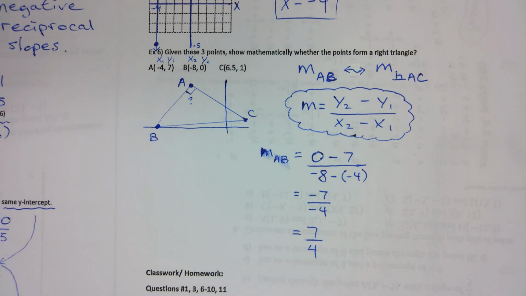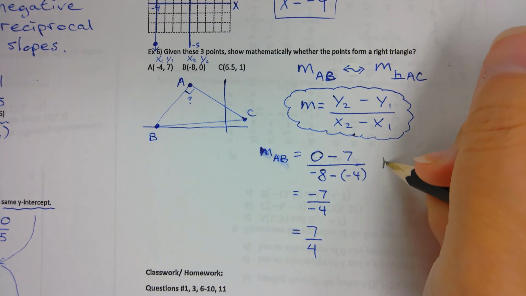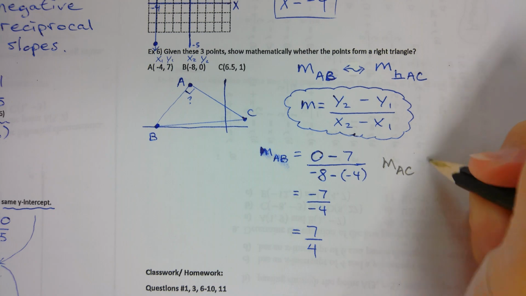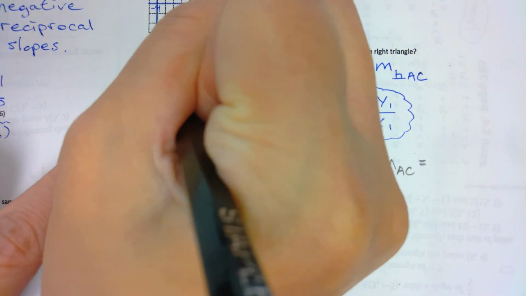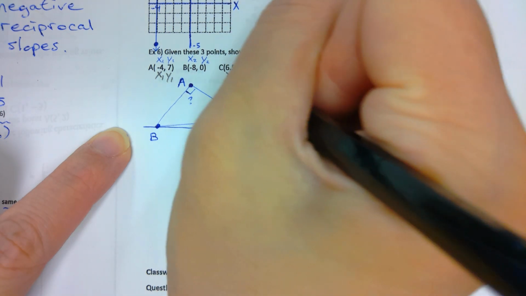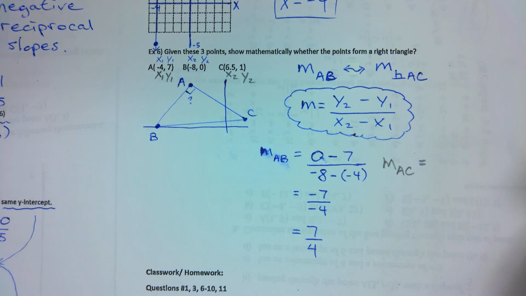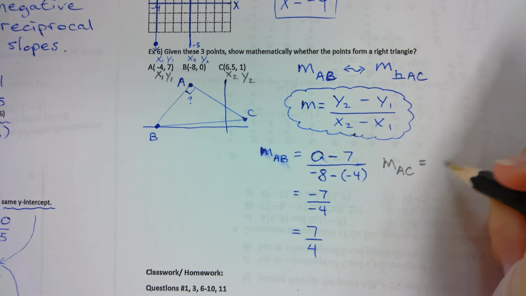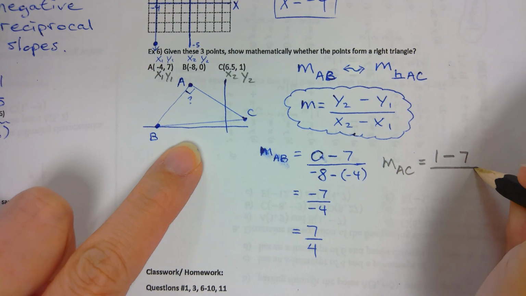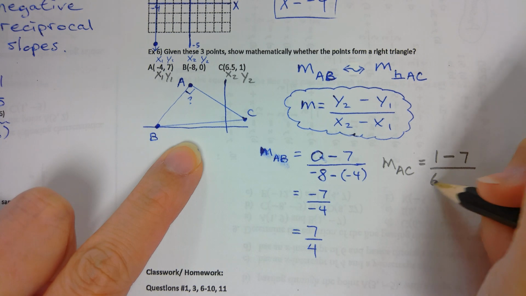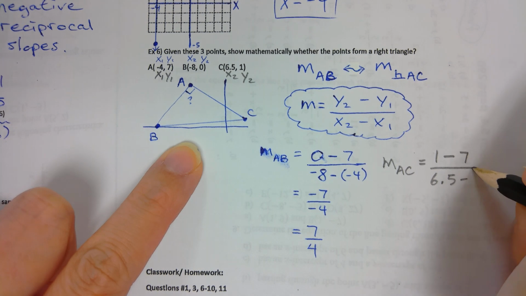Alright. Now I'm going to do the slope of AC. So I'm going to call this x1, y1 now, and point C to be x2, y2. So when I sub it in, I have 1 minus 7 over 6.5 minus negative 4.